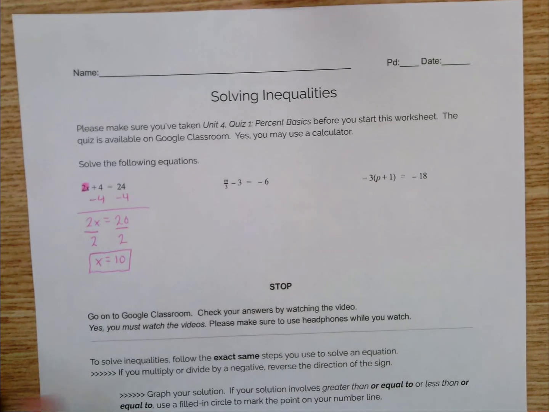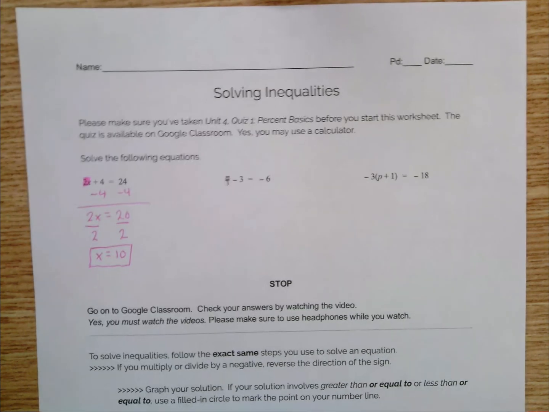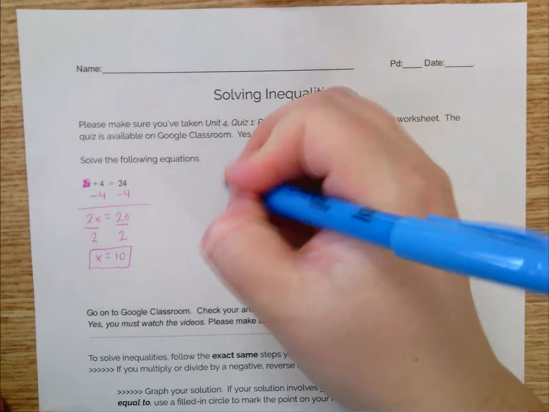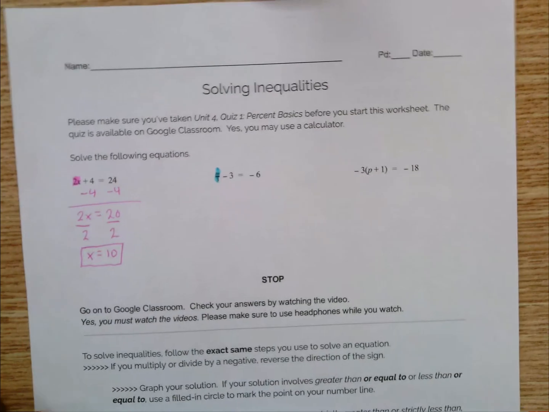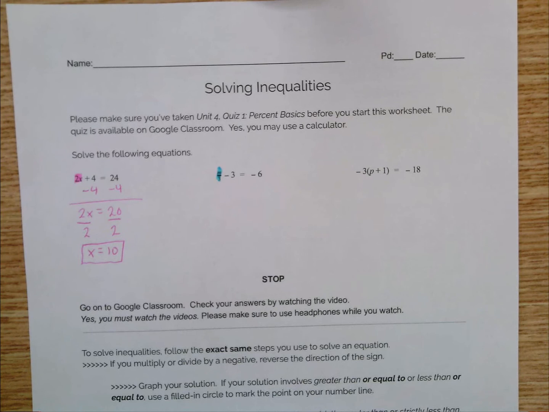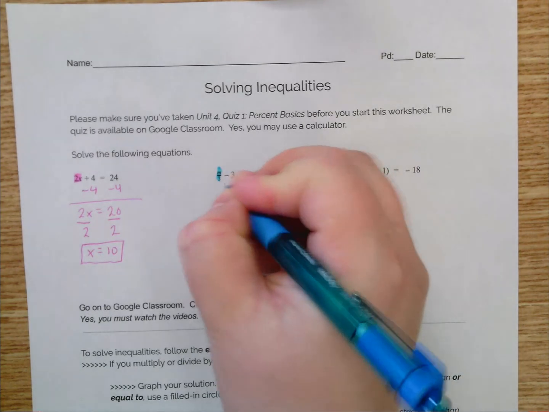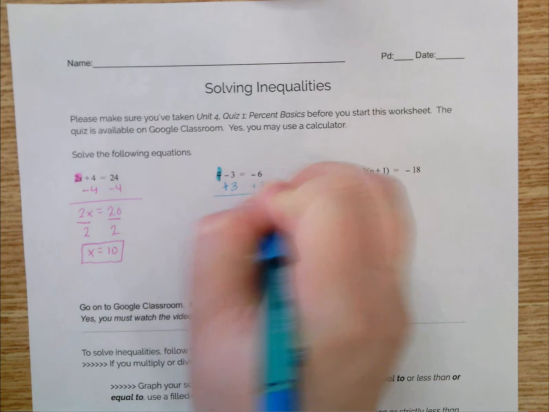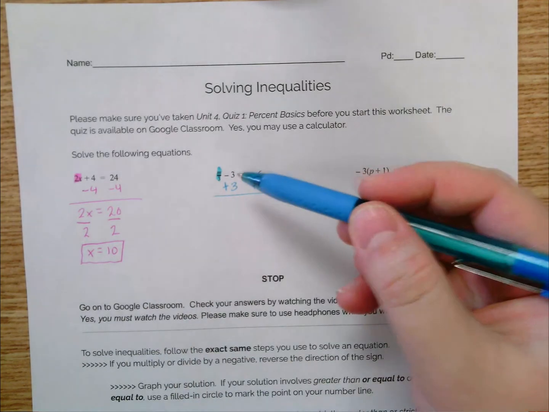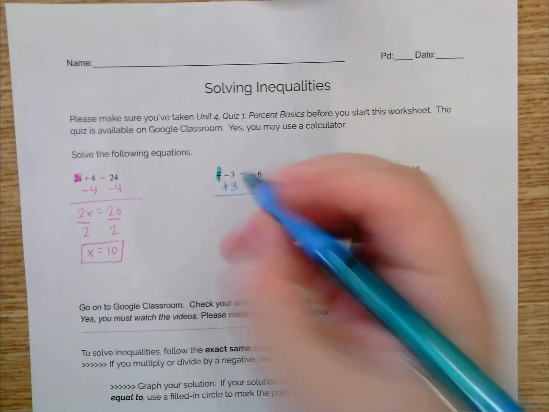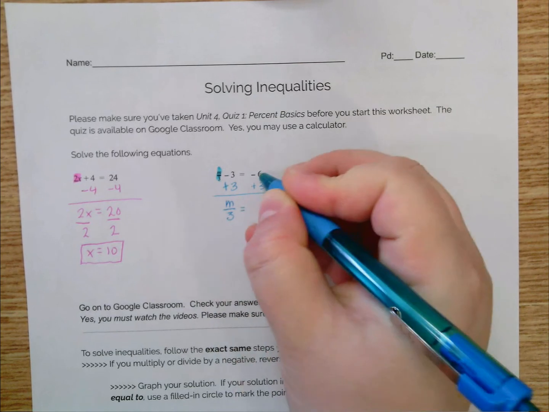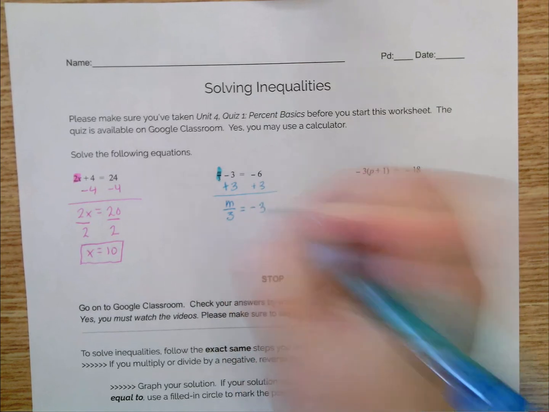Let's take a look at that middle equation. m over 3 minus 3 equals negative 6. So I can't touch this m over 3 until that minus 3 is gone. In order to do that, I'll add 3 to both sides. When I do this, on the left, minus 3 and plus 3 cancel out, and I still have m over 3. And on the right, negative 6 plus 3 is negative 3.